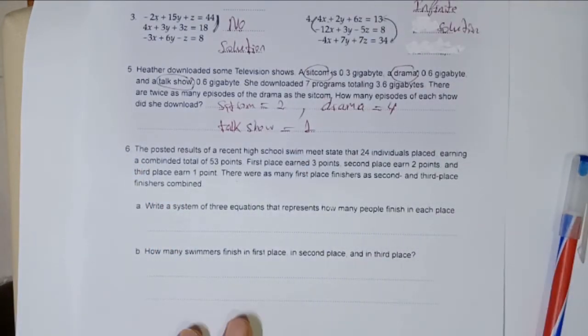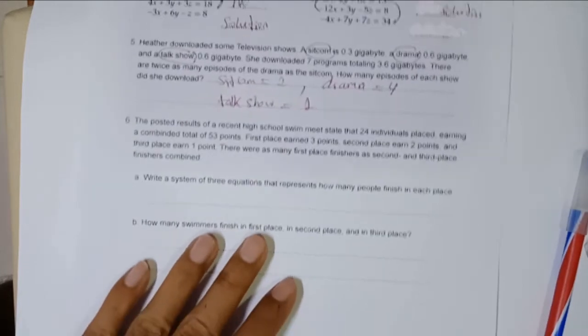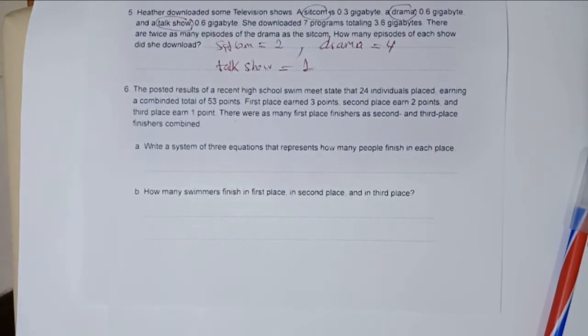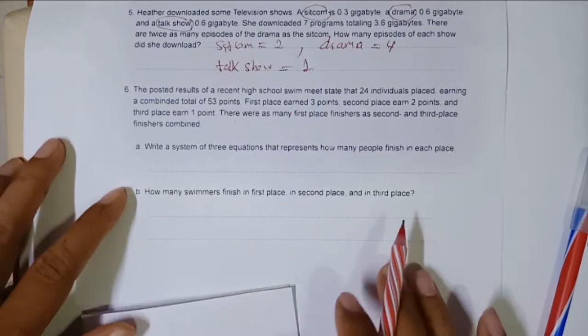Last number, number 6. Now in number 6, they want us to write the system and then solve the problem. Okay, let's read the problem together first.